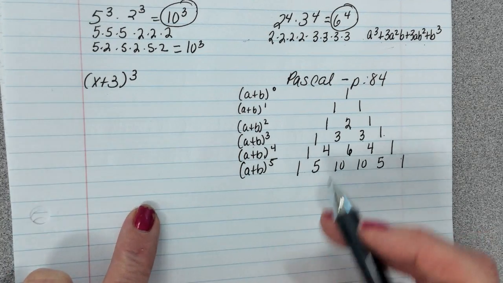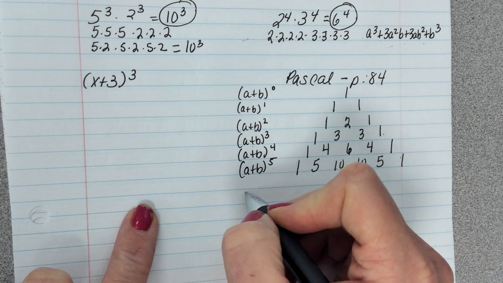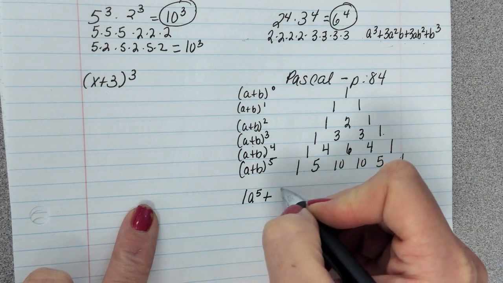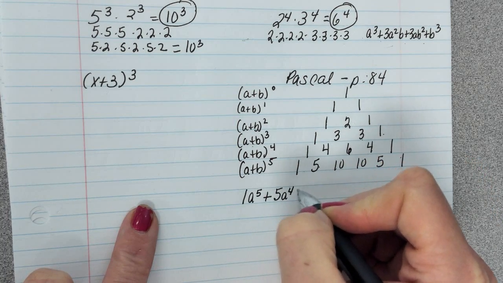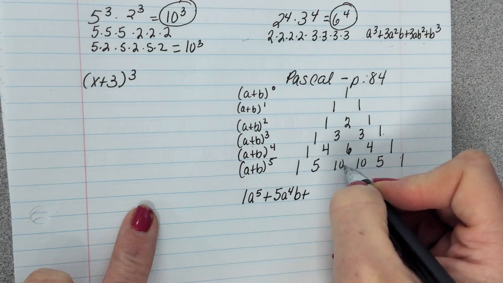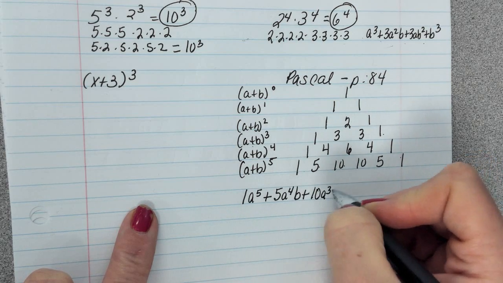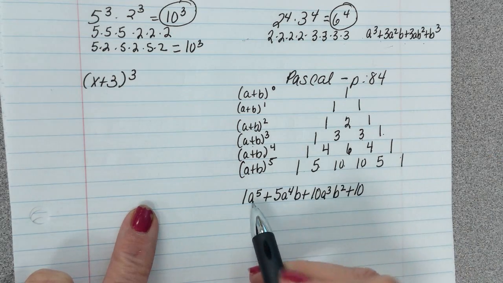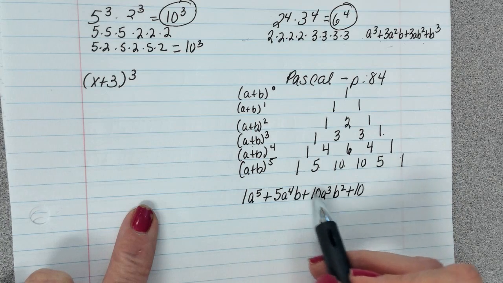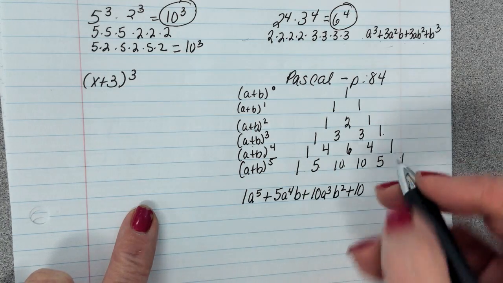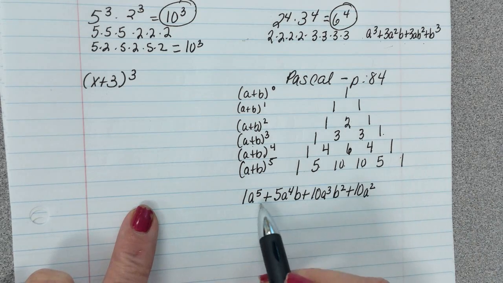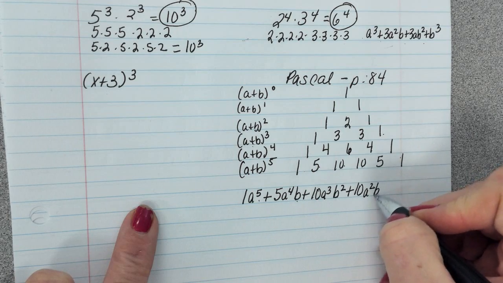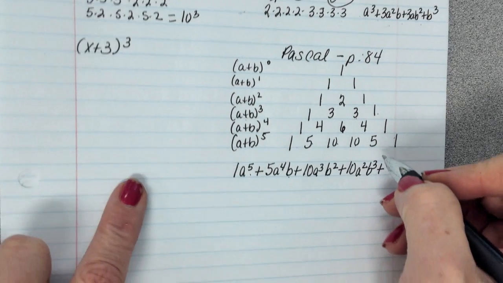Here's the way this would end up expanding. Watch, I'm going to do it pretty slowly. It's 1a to the 5th plus 5a to the 4th b plus 10a to the 3rd b squared plus 10, look what's happening to the a's. A to the 5th, a to the 4th, a to the 3rd, what do you think the next one is? A to the 2nd. Look at the b's. No b, b to the 1st, b to the 2nd, what do you think it's going to be? B to the 3rd. Can anybody tell me what the next term's going to be then?